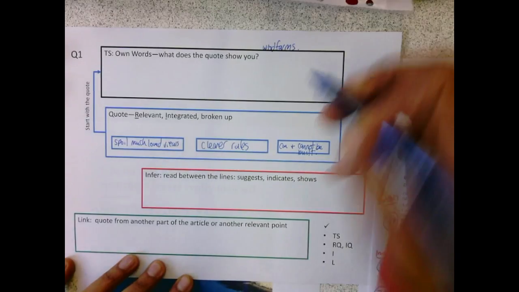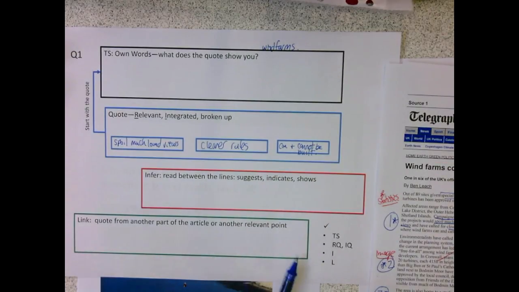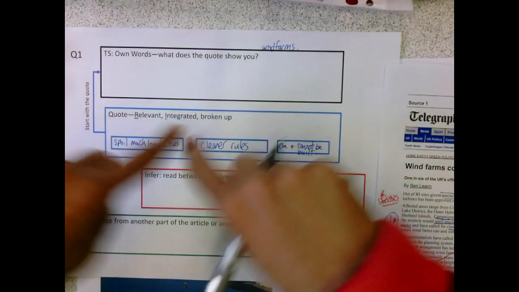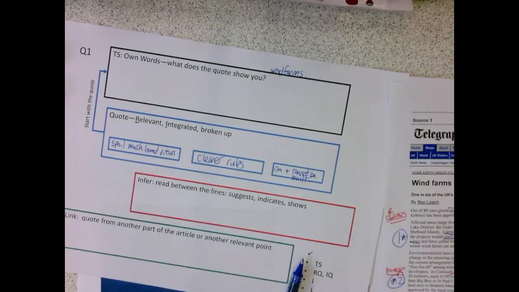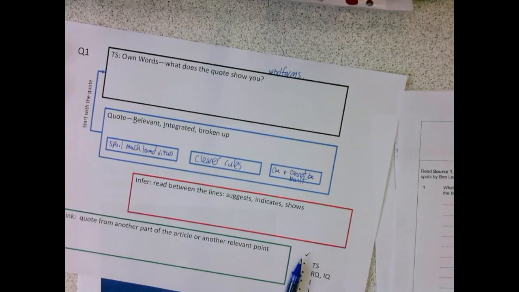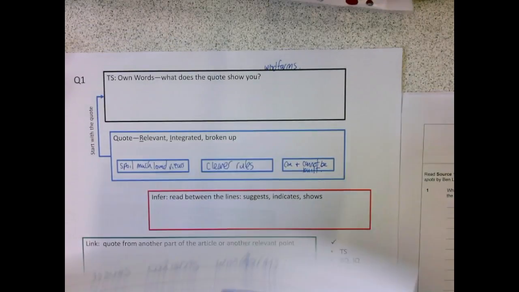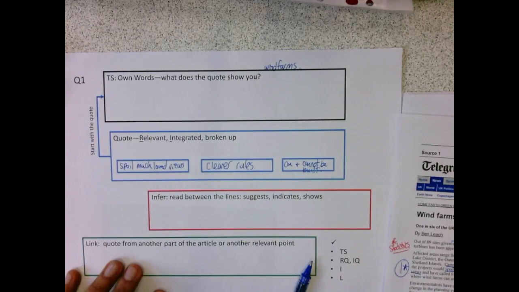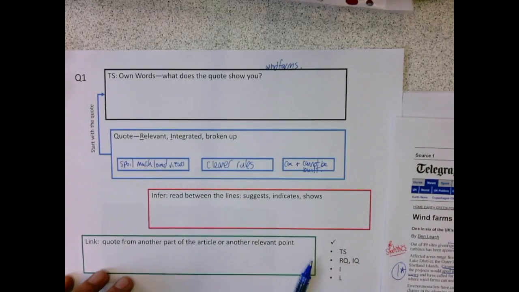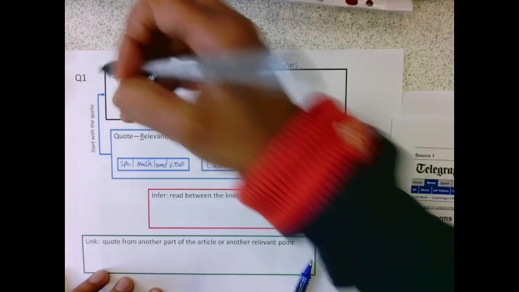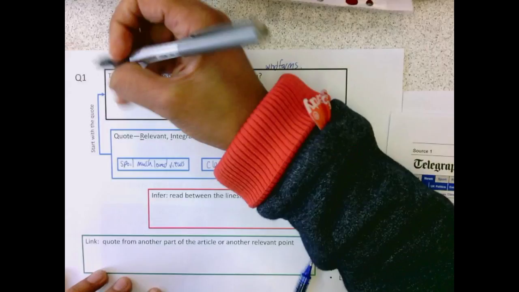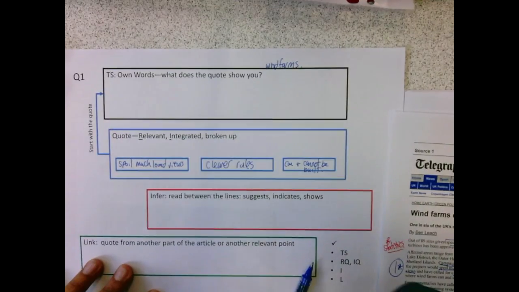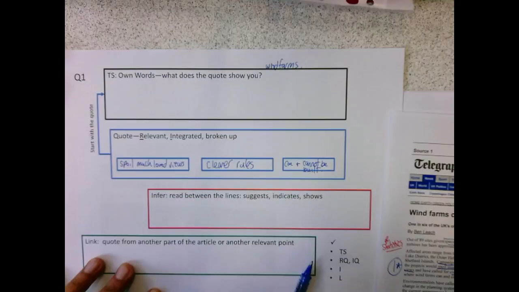Okay? So these are my quotes, and now I have to do this first step, which can be quite annoying, which is try and say, okay, well, what does this show me about the issues concerning the building of wind farms? Well, in my own words, what I could say is that the first thing I learn is that, let's think.